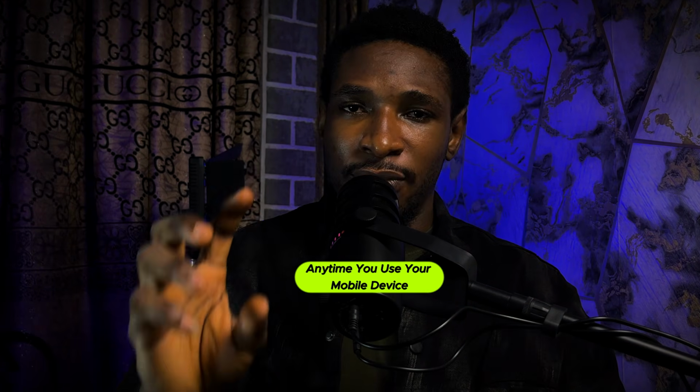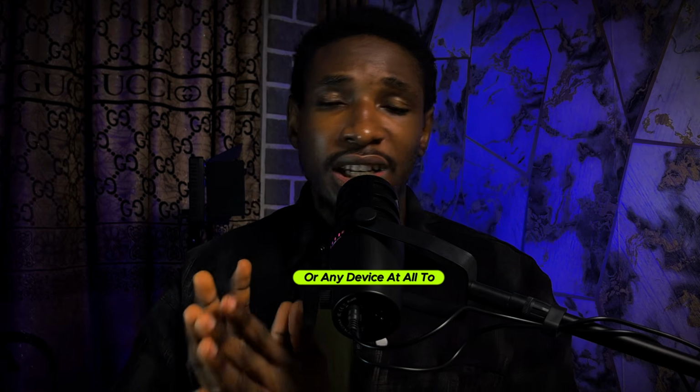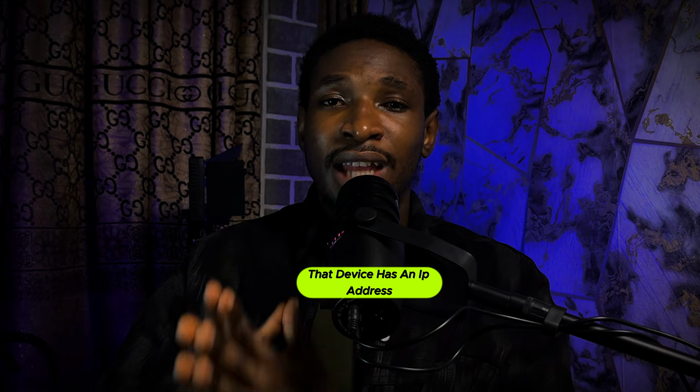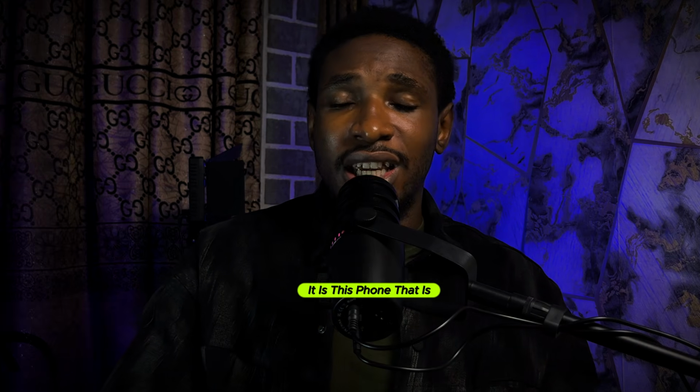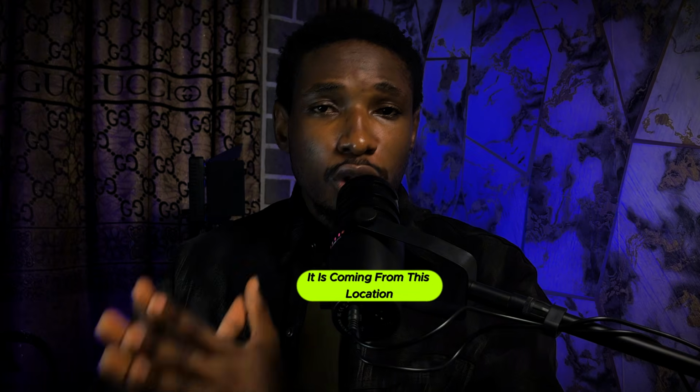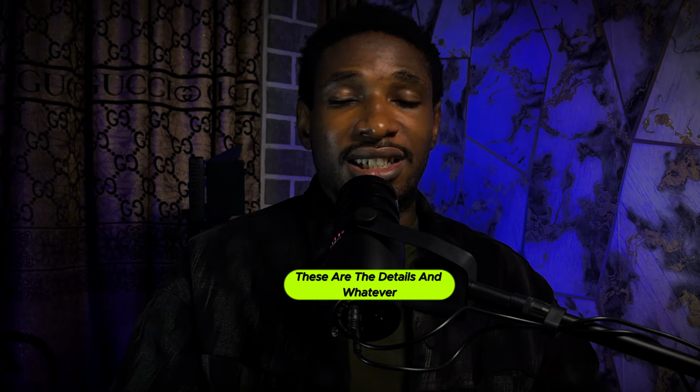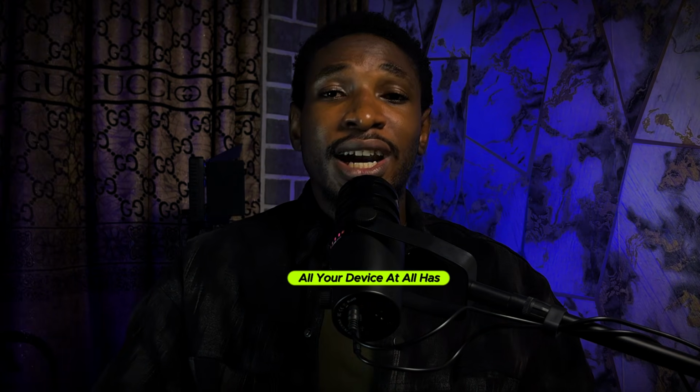Anytime you use your mobile device or a computer or any device at all to access the internet, that device has an IP address. That is how the internet gets to know that, okay, it is this phone that is accessing it. It is coming from this location. These are the details, and all your devices have it.